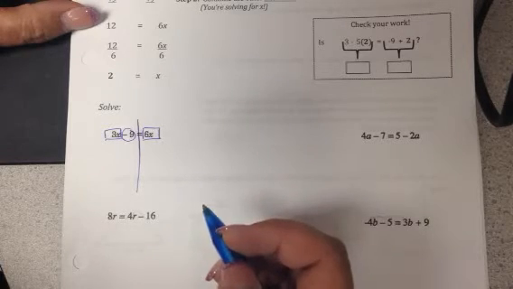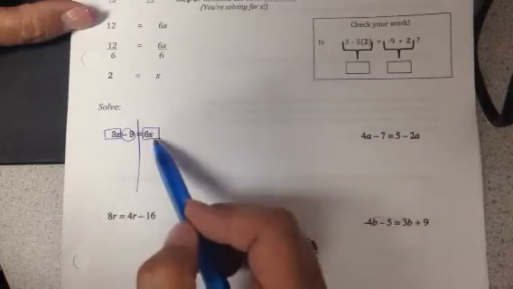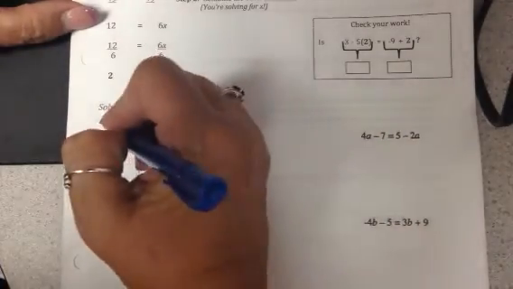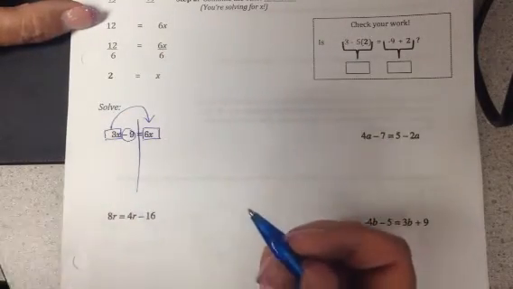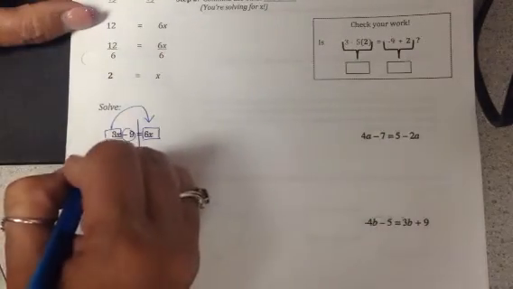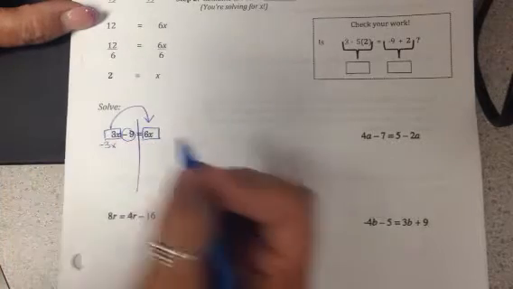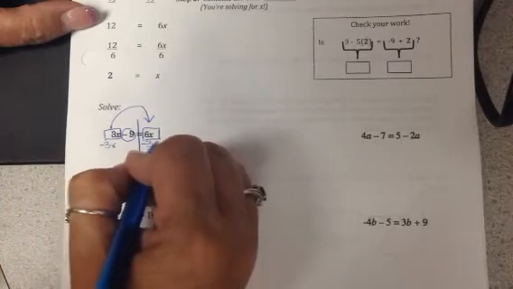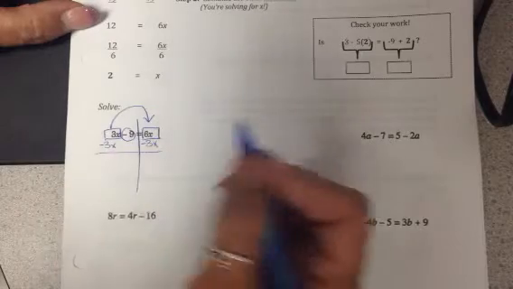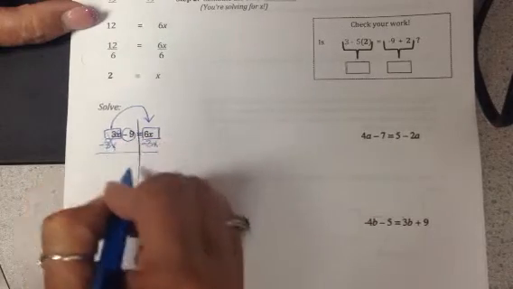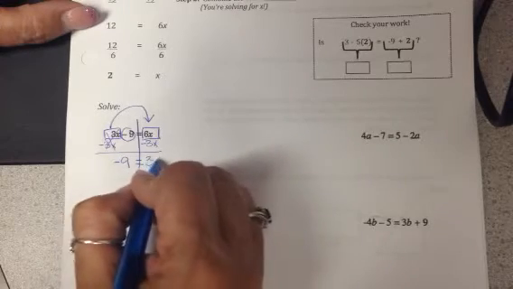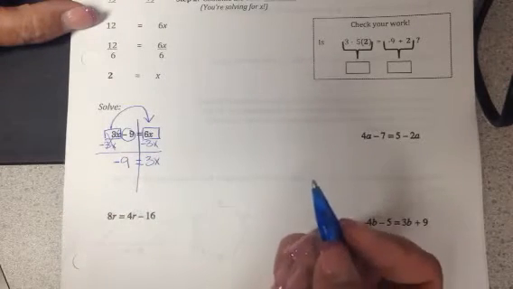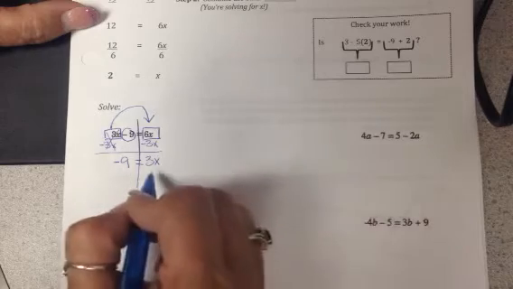We need all the boxes on one side and all the circles on one side. Since we have a box over here by itself, we're going to move this box from this side to this side. Remember, opposite side, opposite sign. So since that's a positive 3x, we're going to subtract 3x. And that is going to leave me with negative 9 on this side equals 3x on this side. It's that simple. The rest of it is what we know to do.